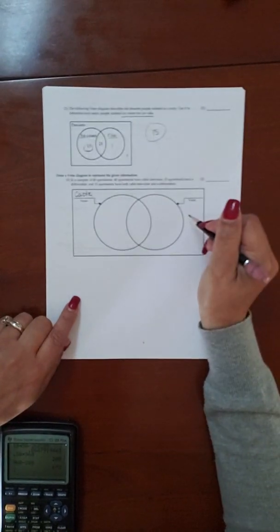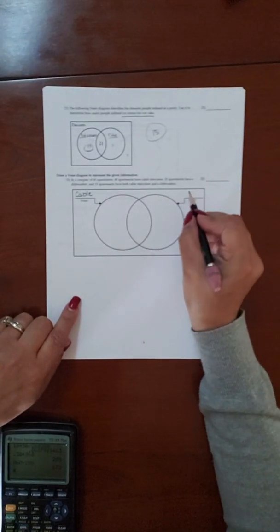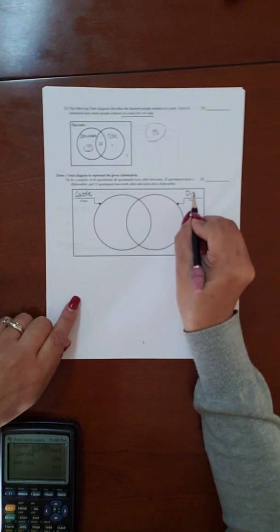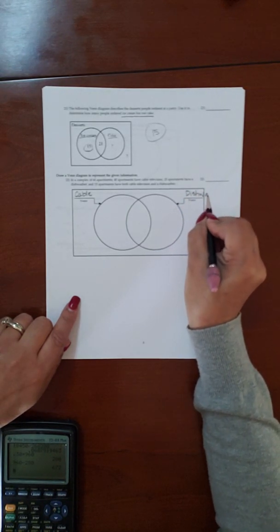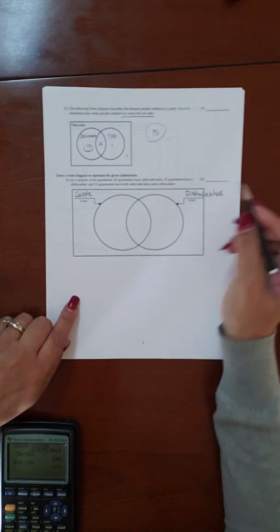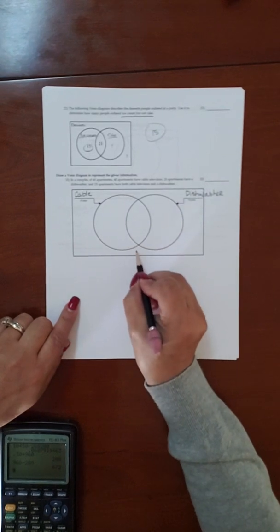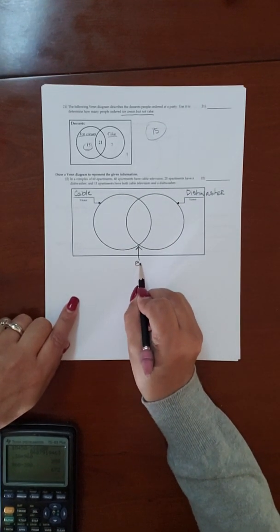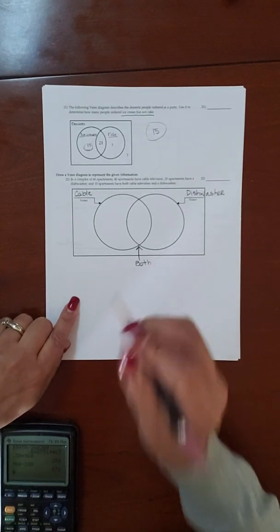One of these circles can be dedicated to listing people that have dishwashers. And then in here will be the people that have both cable television and dishwashers.